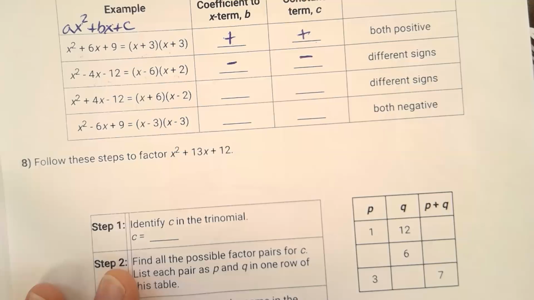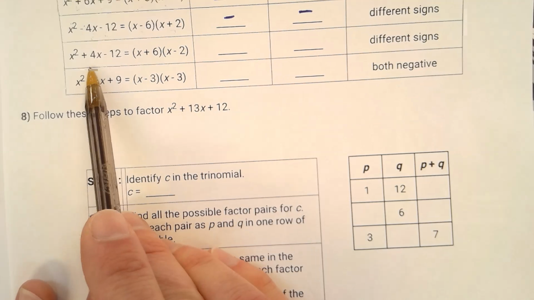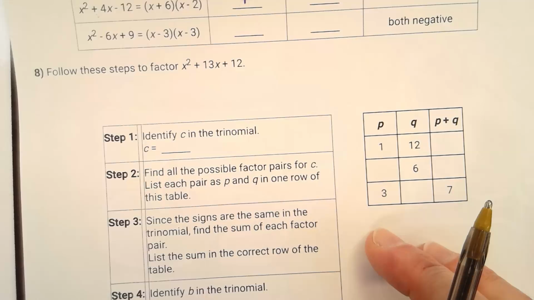All right, so b term here would be positive 4, because they're saying x plus or minus p, x plus or minus q. That's what they're talking about. Okay. So what about the c term?